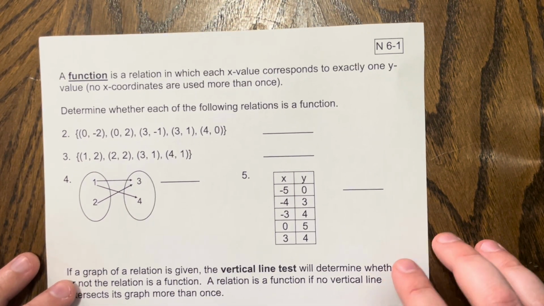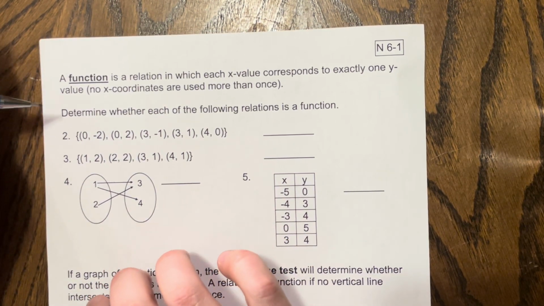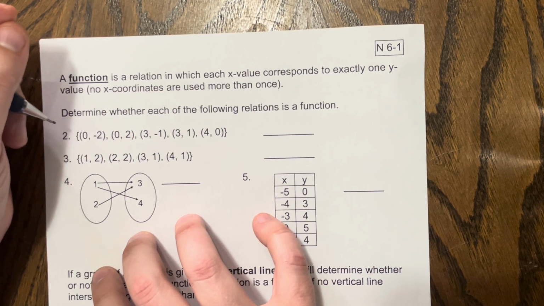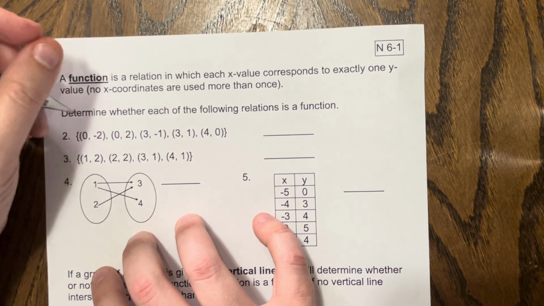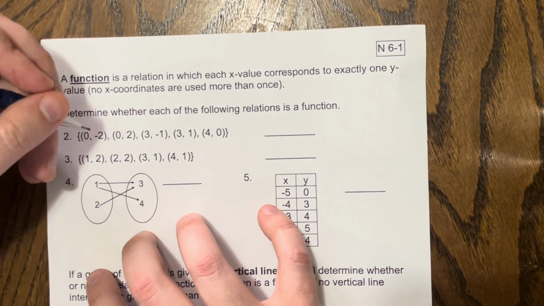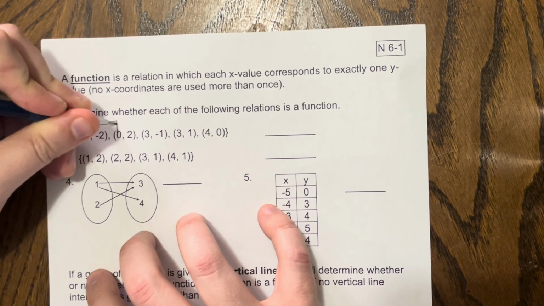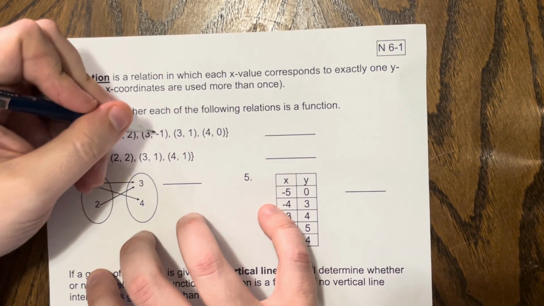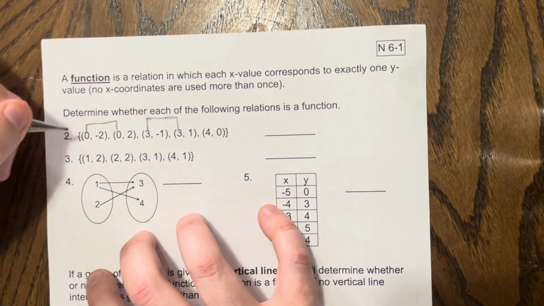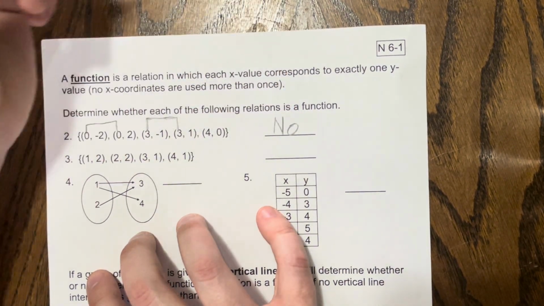Next thing we'll look at is deciding whether or not something's a function. So whenever it's a function, it just has to have, for every input, there's only one output. So if I put in a 0, I should only be able to get one number out. So when I look here, if I put in a 0, I could get a -2. Or if I put in a 0, I could get a 2. Same thing with 3. I could get two different numbers there. So anytime you have a repeating x value, that's going to mean no, it is not a function.